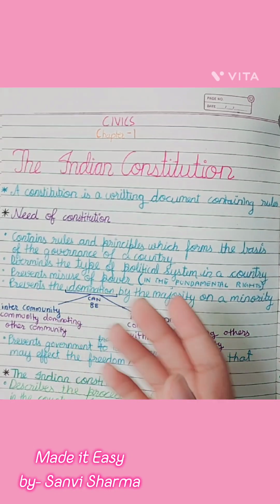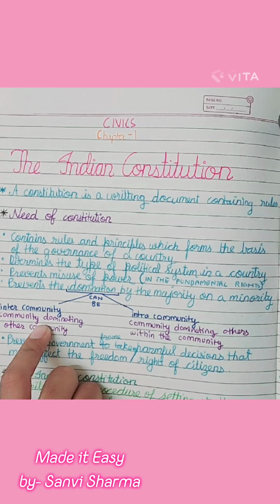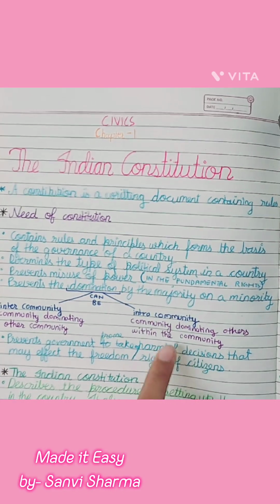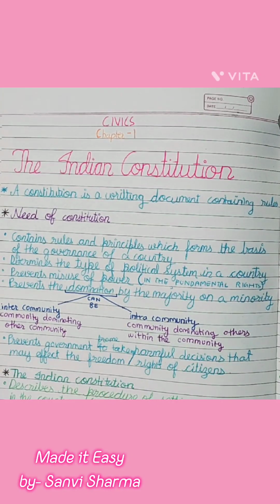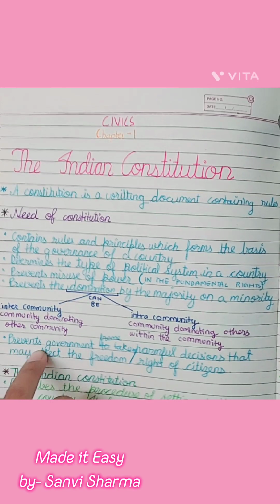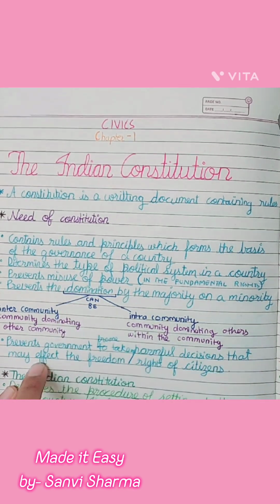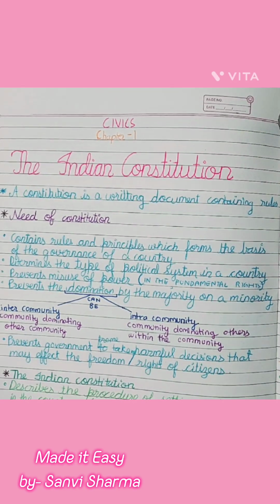This domination can be inter-community, which means a community dominating other communities, or intra-community, which means a community dominating others within their own community. Also, the constitution prevents the government from taking harmful decisions that may affect the freedom or the rights of the country's citizens.